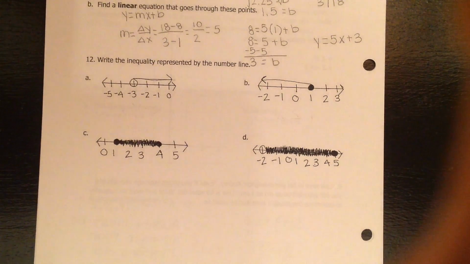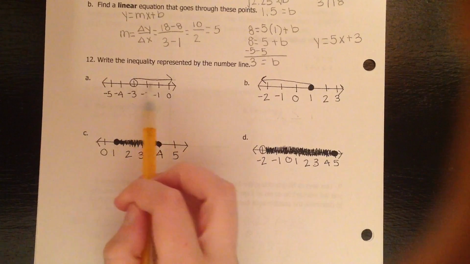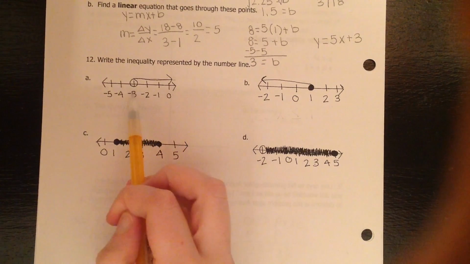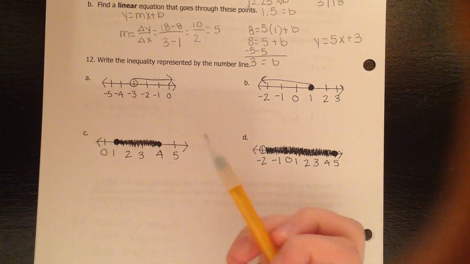This is problem number 12 from Chapter 9 Closure Problems. Write the inequality represented by the number line. So A, our number line has our arrow going to the right, and our boundary point is at -3.